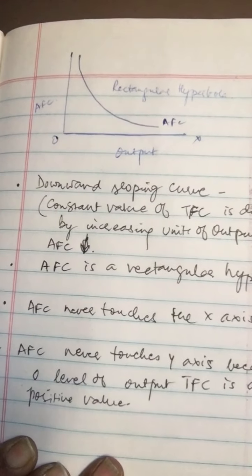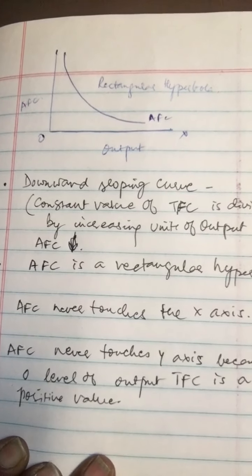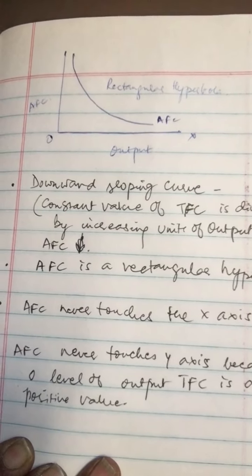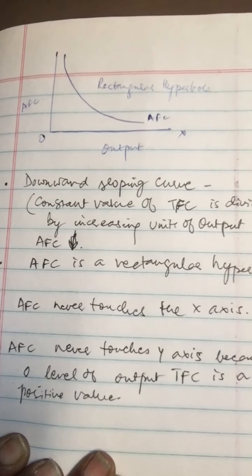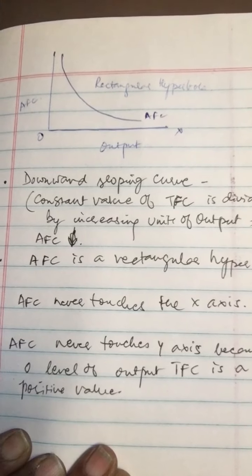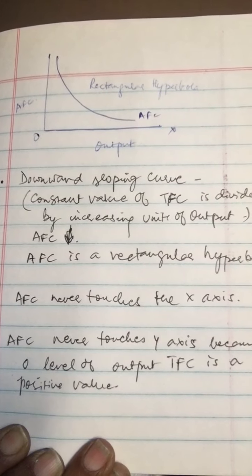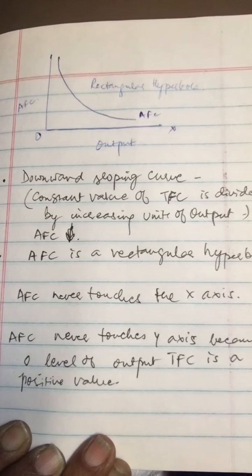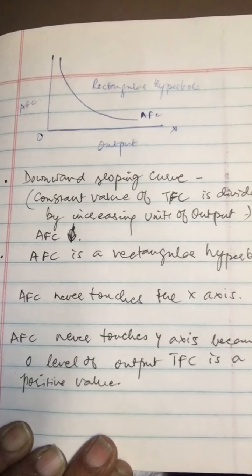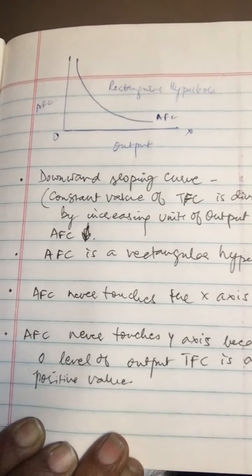Okay. Now as output increases, the average fixed cost curve approaches the x-axis nearer and nearer, but it never touches the x-axis. Why? The reason is that average fixed cost is never zero. The reason is that total fixed cost is always constant and it is positive.